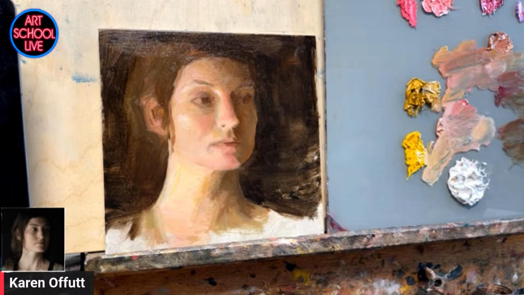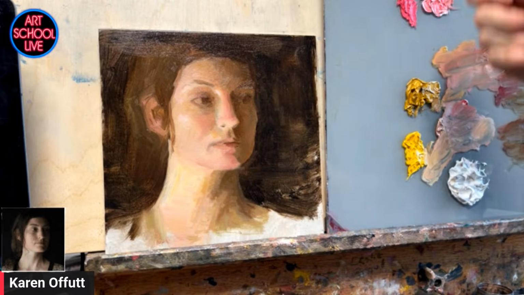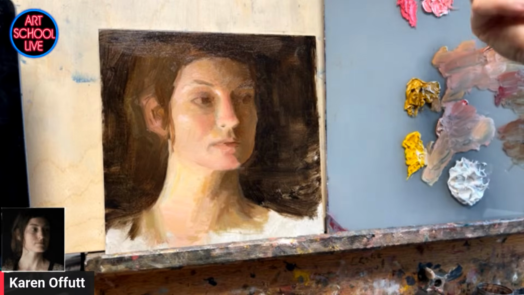So what I do is, when I prepare my paints on the palette, depending on the paint, it can come out really rich and creamy, and I use my palette knife to knead into it to soften it.